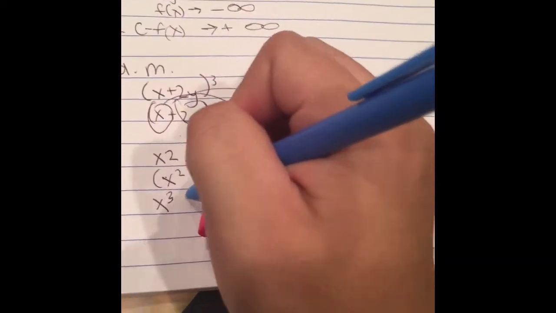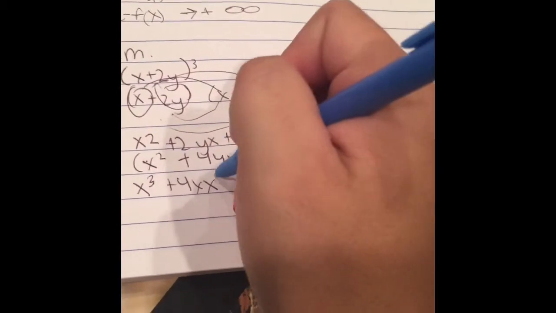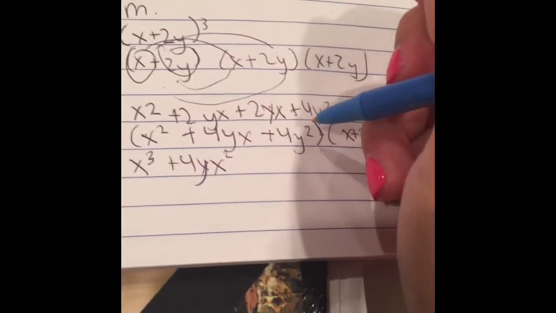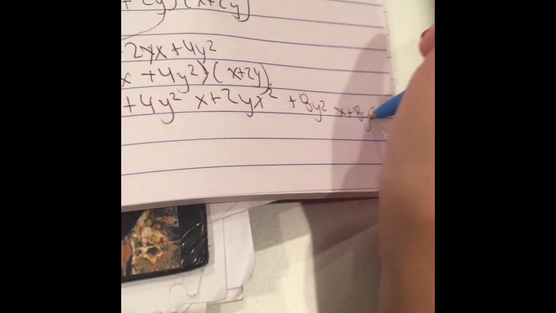And then what you want to do is find like terms and then combine them. And then the final answer that you'll end up with is x to the third power plus 12y squared plus 6yx plus 8y to the third power.